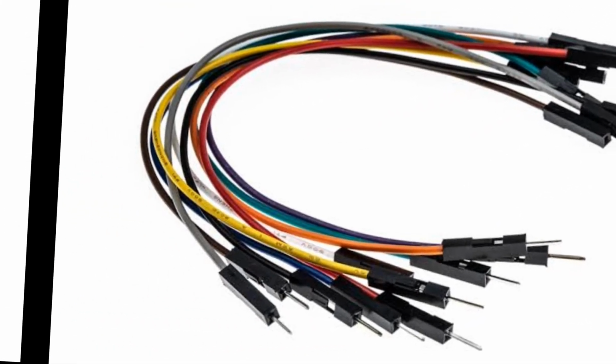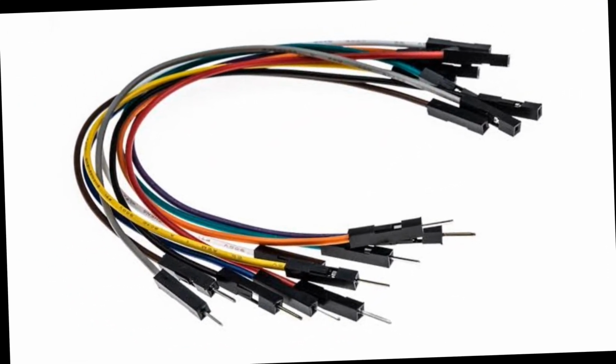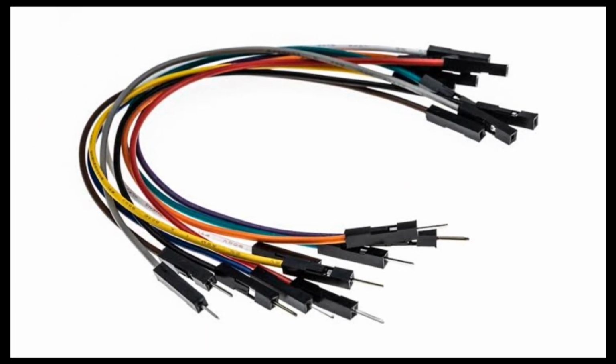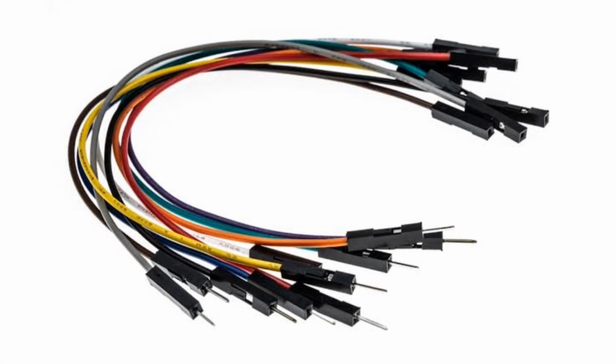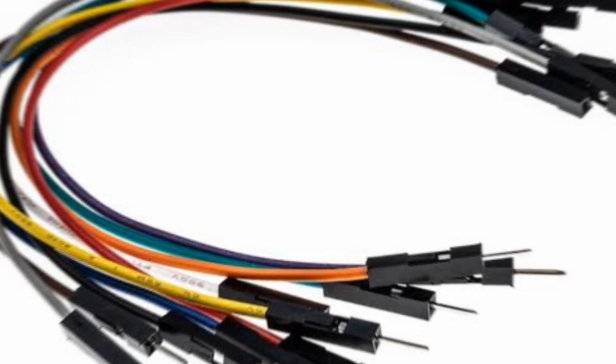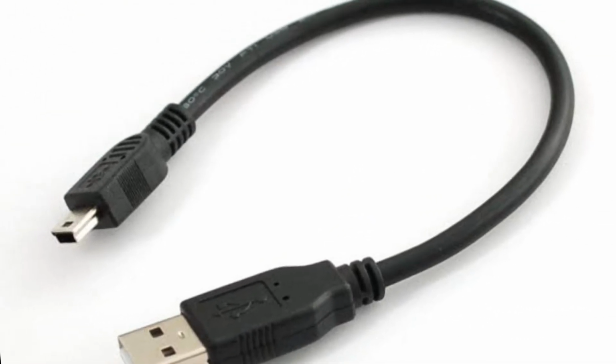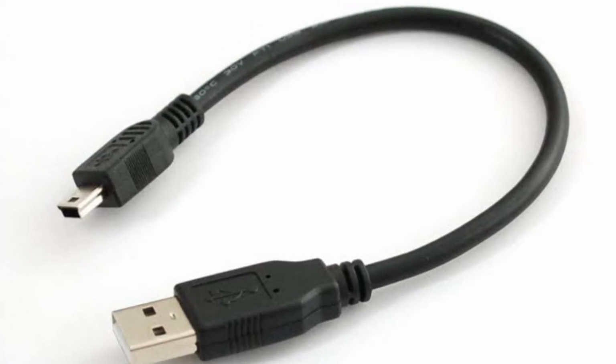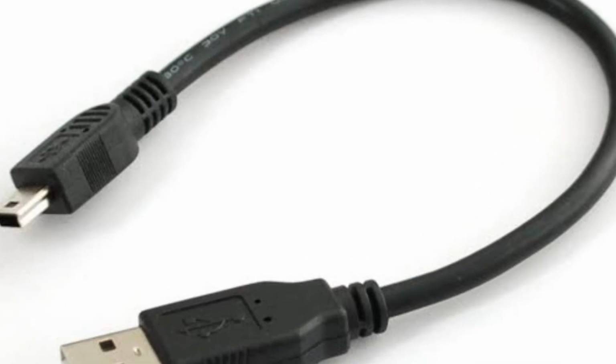To establish the necessary electrical connections, we'll use jumper wires. These wires come in different lengths and colors, making it easy to connect our components on the breadboard. Lastly, we'll need a USB cable to connect our Arduino board to a computer for uploading our code and powering the circuit. With these components in hand, we have everything we need to bring our light-activated LED project to life.